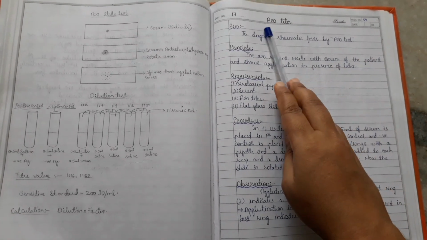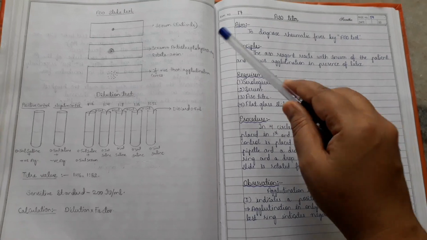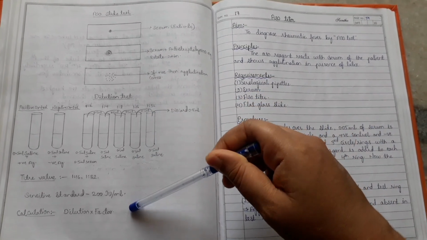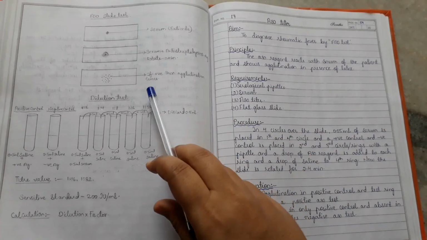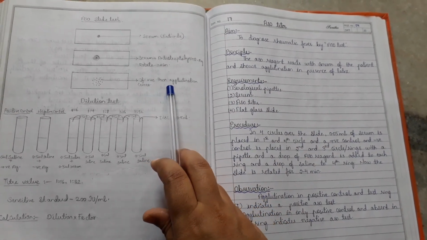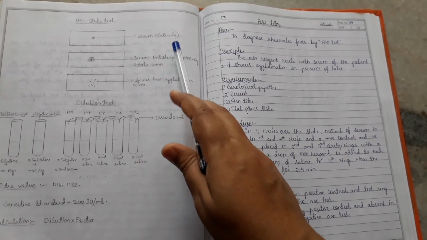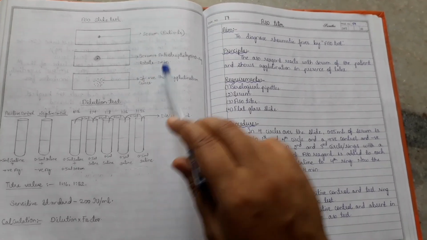So ASO titer is used to diagnose rheumatic fever. This is the slide test. This is the dilution test. It shows agglutination when positive. So this is the method and procedure of a slide test.